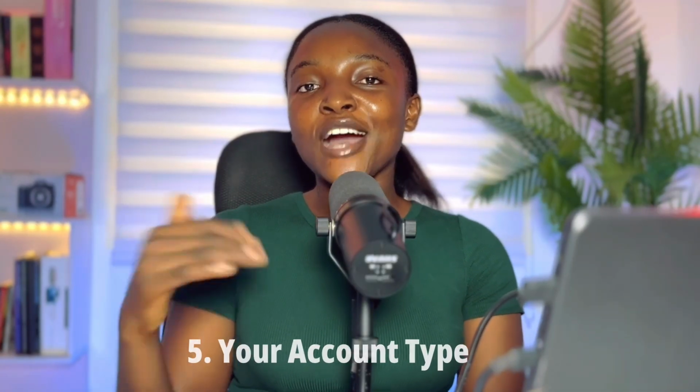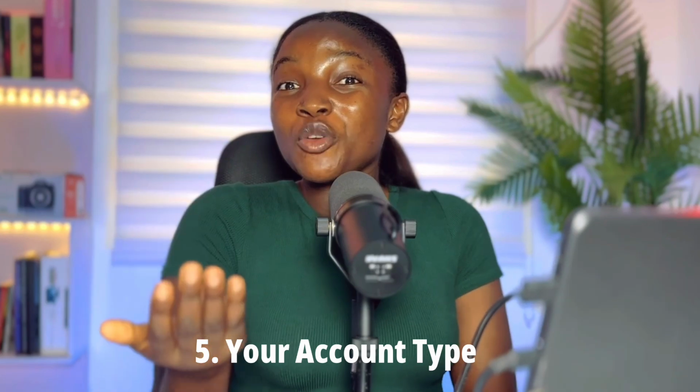Now, another factor that can determine whether your spread is tight or wider is the account type you are trading with. Now, you may have noticed that brokers offer different types of accounts, and for each account type, they offer different spread and trading conditions. For example, you may notice that a broker offers a standard account and a raw spread account, and the raw spread account may offer very tight spread. However, it comes with a commission per lot.